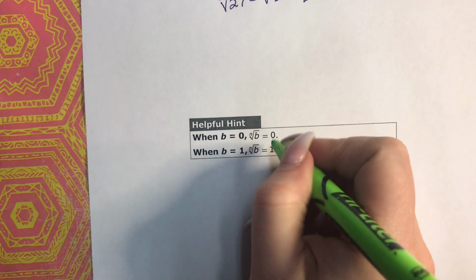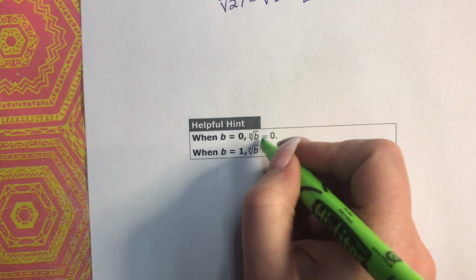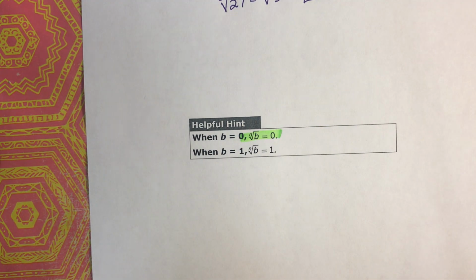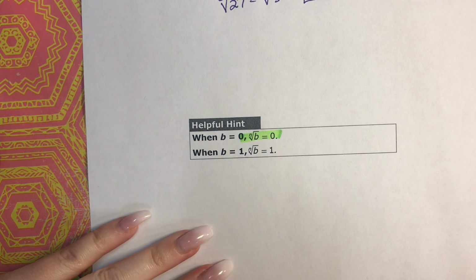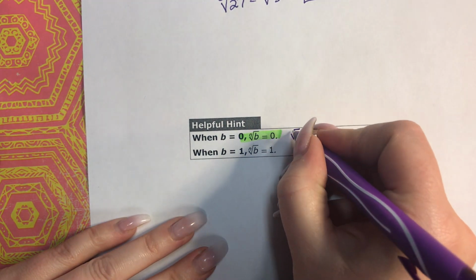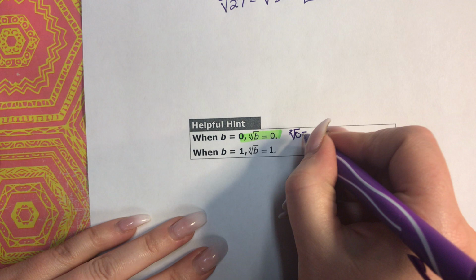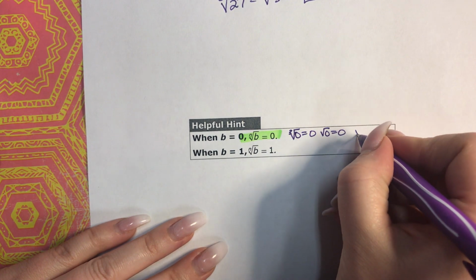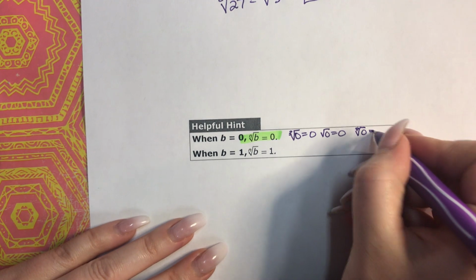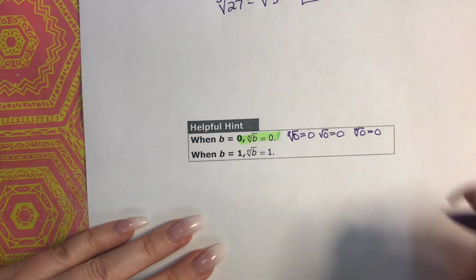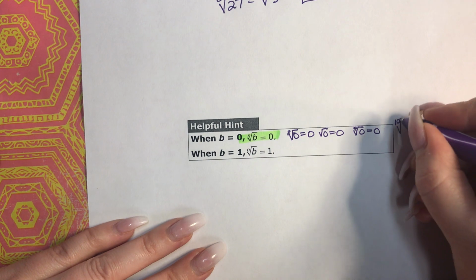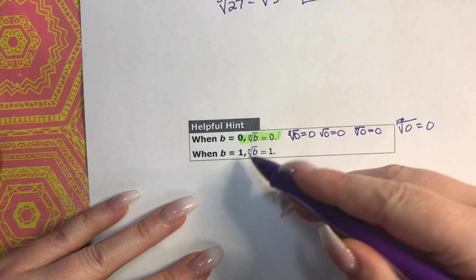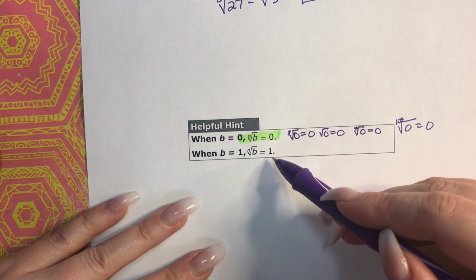Now, just a helpful hint, some things to remember. When b is equal to 0, no matter what that index is, the square root, cube root, it's always going to be 0. So this means that the cube root of 0 equals 0, the square root of 0 equals 0, the fourth root of 0 equals 0. If you wanted to take the 100th root of 0, guess what the answer is? 0, okay?